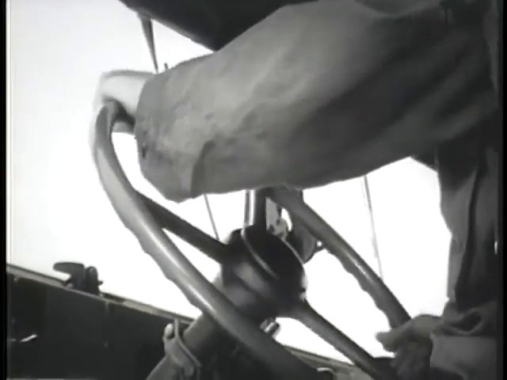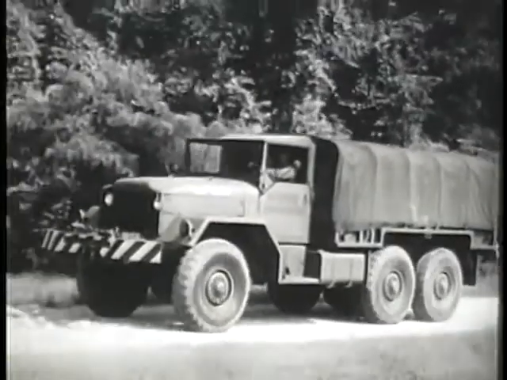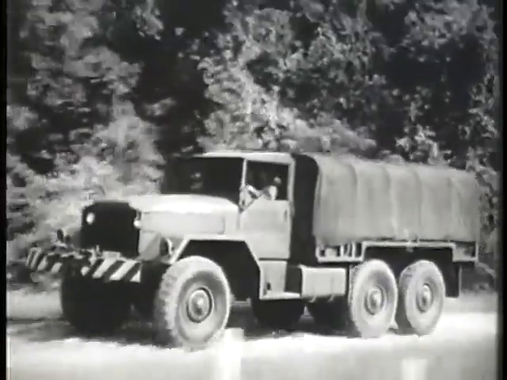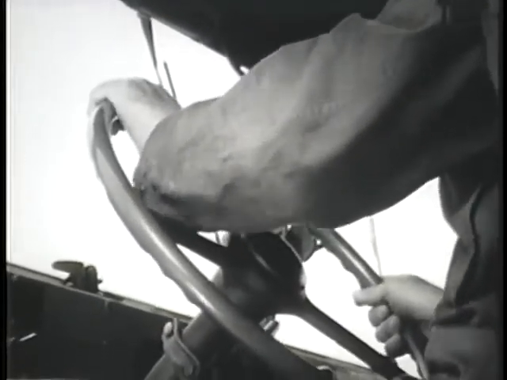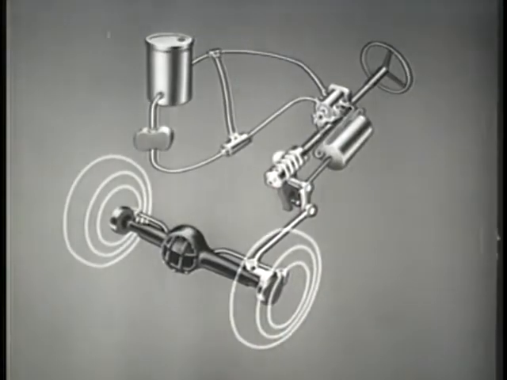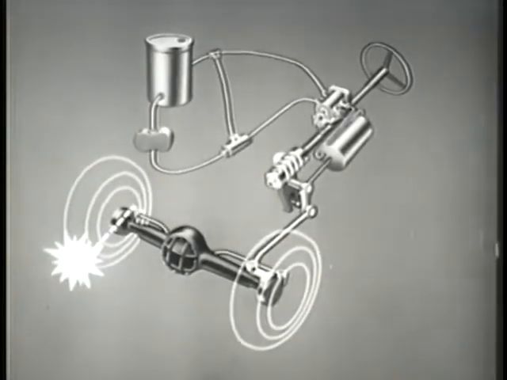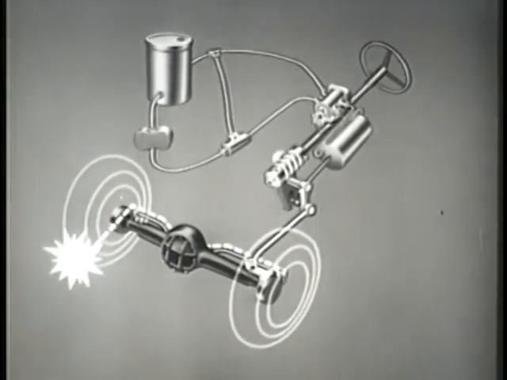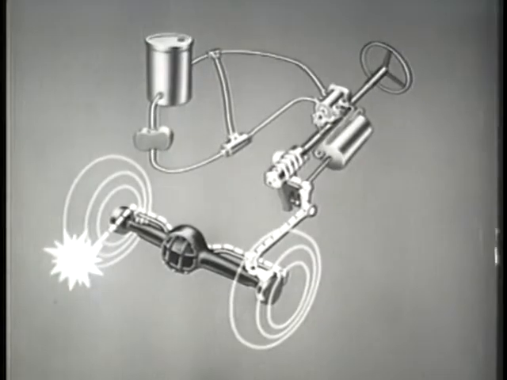On the other hand, heavy military vehicles equipped with hydraulic steering resist road shock through a reverse action in the power cylinder. When one of the front wheels is subjected to road shock, the shock is transmitted through the steering linkage to the pitman arm and the pitman arm shaft lever. The pitman arm lever then actuates the cam, causing it to move up or down depending on which wheel receives the shock.